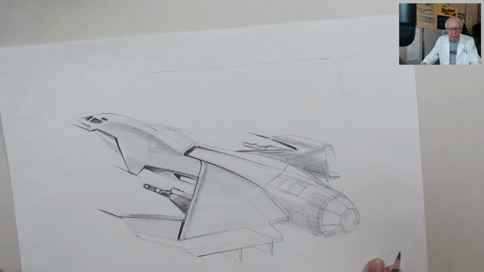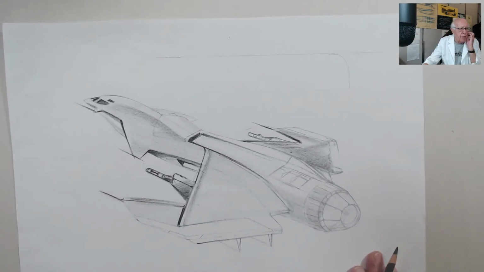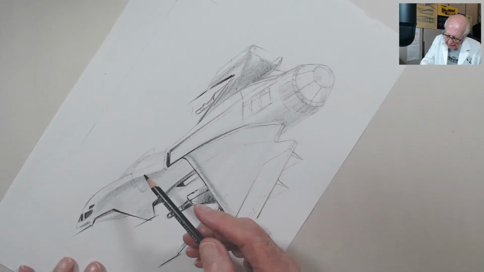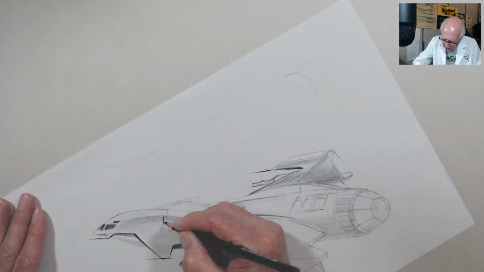I'm going to turn that just for a moment. So we're starting to render in some of the really interesting values and forms, just to get the shape to kind of read a little bit here for us. Then we'll come back and add just some detail here.